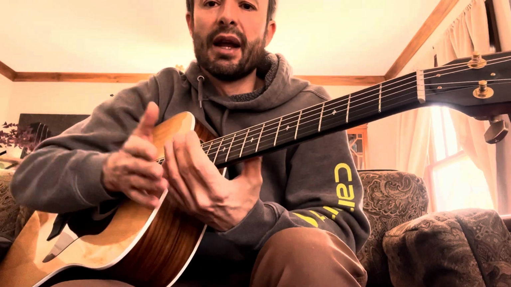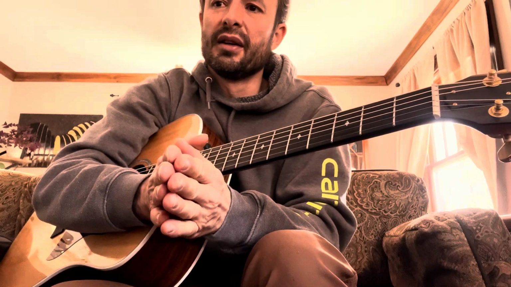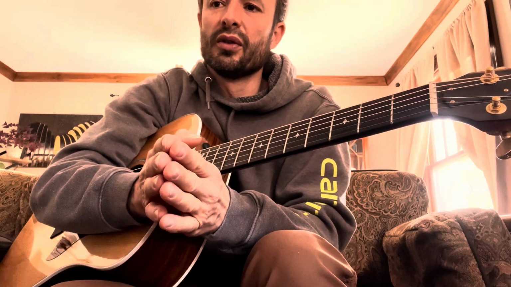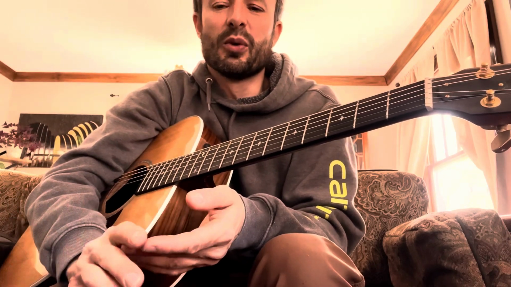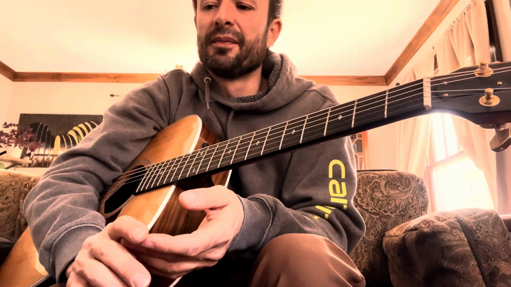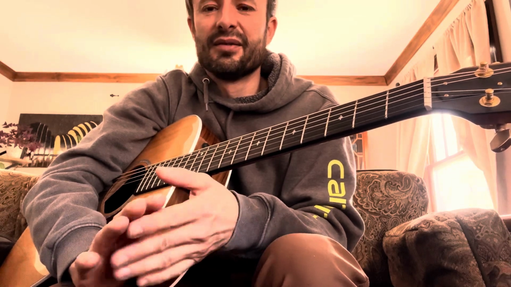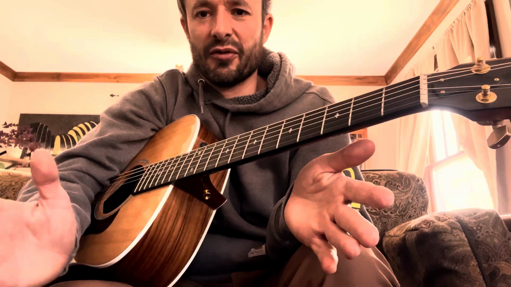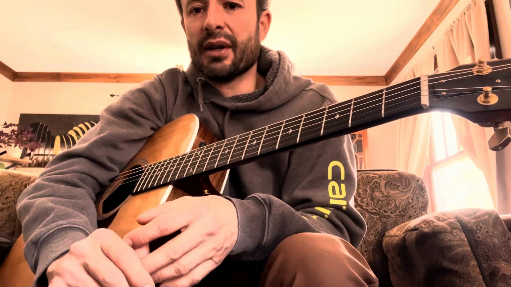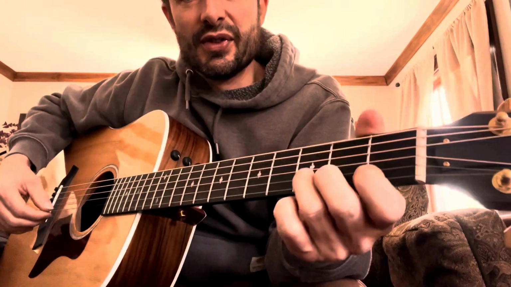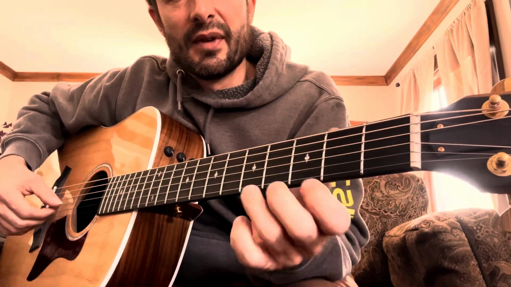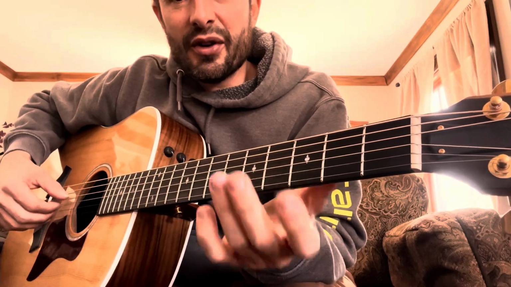But if I give my other part of my brain access to what are these chords, what makes up these chords, then that opens up everything. It frees my ability up to navigate the chords and to find them stronger and to understand them.